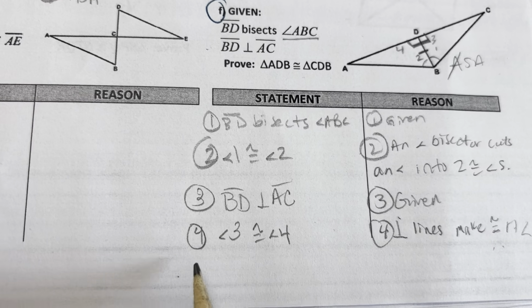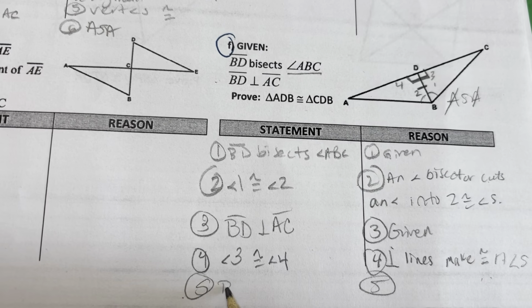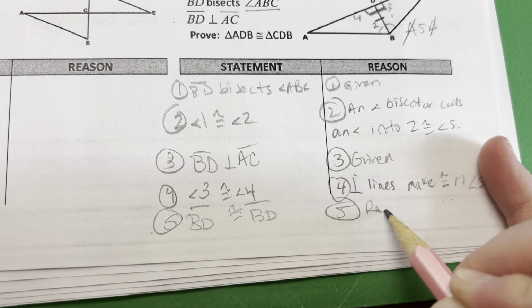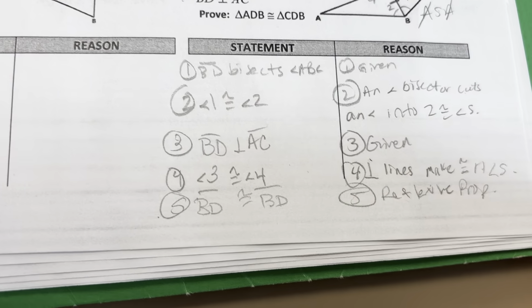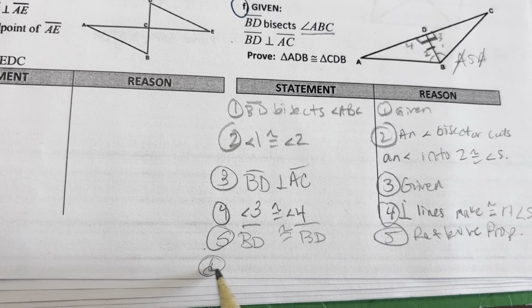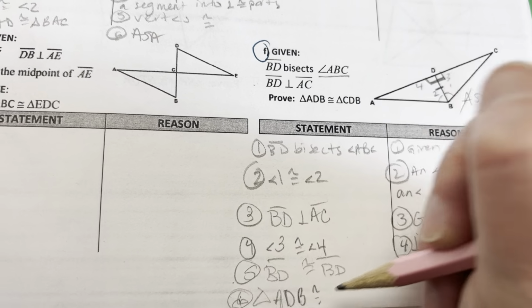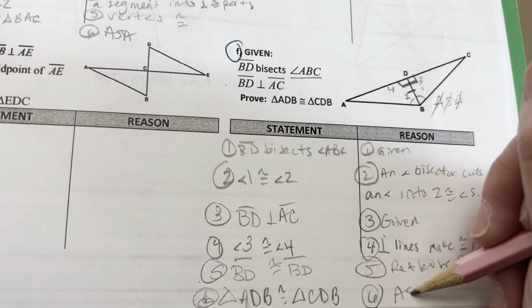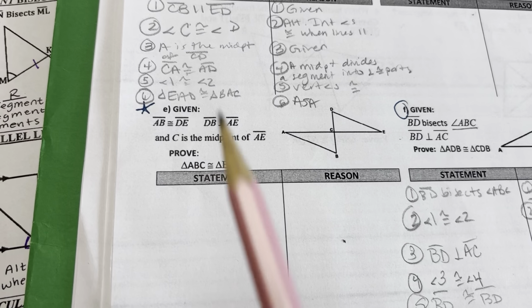Now that would be my reason either way, but we'll talk about that when I get to the HL proof. Okay. So there's another angle. Now I need the side. That side came from reflexive property. So BD is congruent to BD, reflexive property. It's harder to write on the bottom of the page with one hand. Okay, reflexive property. And then statement 6 is triangle ADB is congruent to triangle CDB, and that's because of ASA, because I just finished all of those pieces. All right, letter E is a little bit different, and then I'm going to stop this video. I'll do LT6 in a separate video, mostly for time.